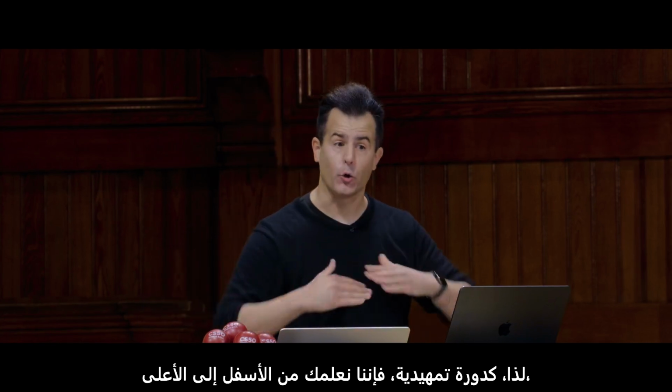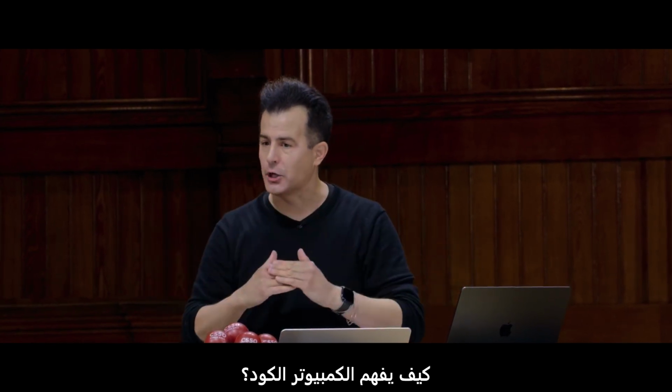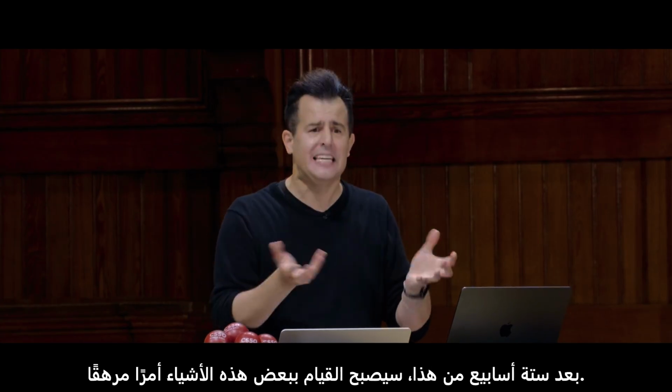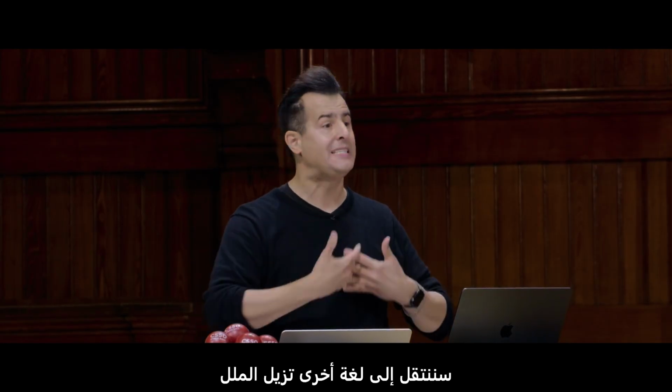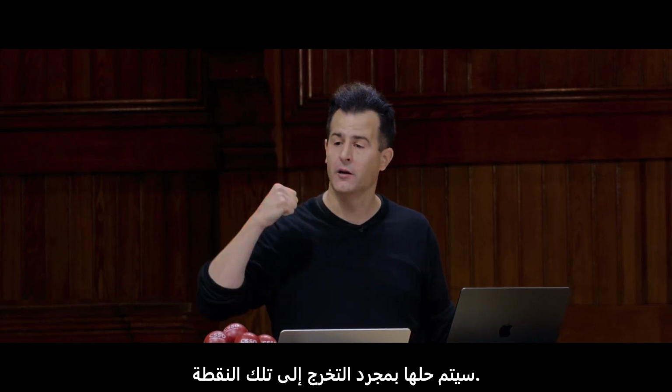So as an introductory course, we're teaching you bottom up: how do you write code? How does the computer understand code? Eventually, certainly after 5-6 weeks of this, it's going to get tedious doing some of these things. We're going to switch to another language that takes away the tedium and allows us to really focus on the problems to be solved once we've graduated to that point. Yeah?